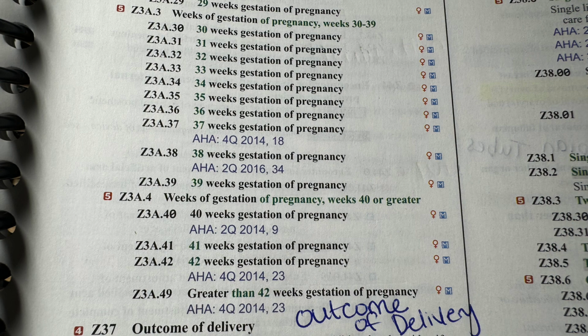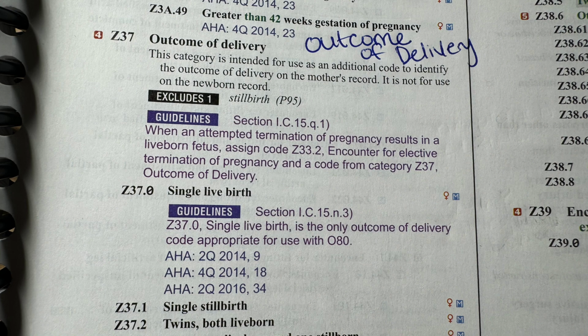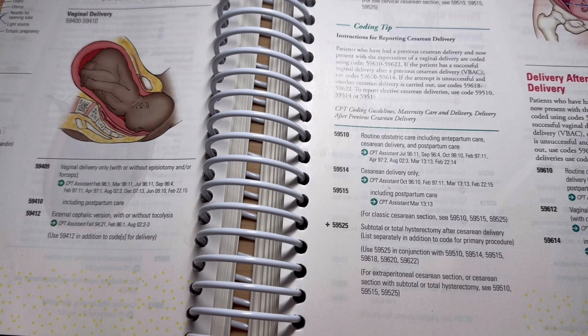It's the same thing every time. It's Z3A point, and then if the patient's 38 weeks, you put 38. If they're 39 weeks, you put 39. If they're 40 weeks, you put 40. So I'm only going to show the weeks of gestation once, and then same for that live born code, the Z37.0. Since they all were live born, you only see that code once. But just know that I've added that information every single time. We're just not going to show it here for every single delivery.